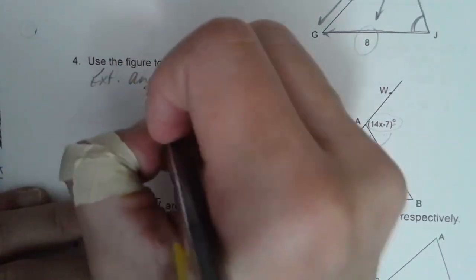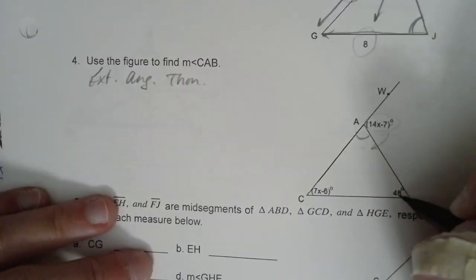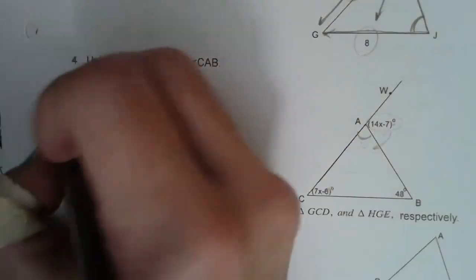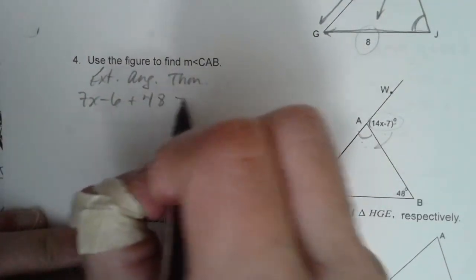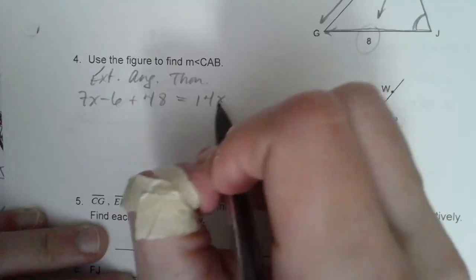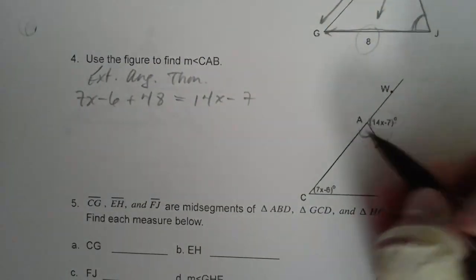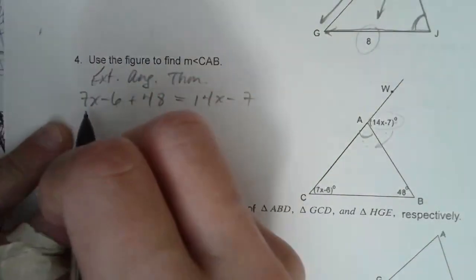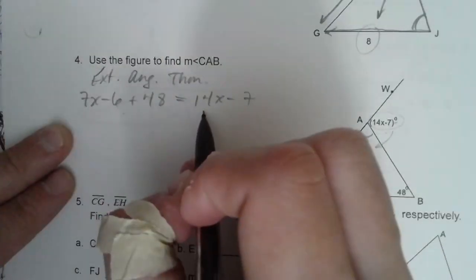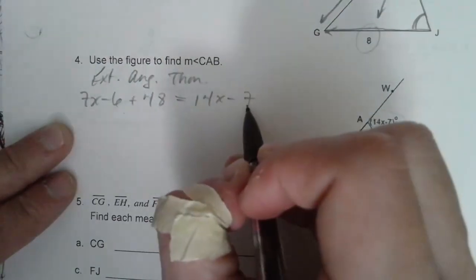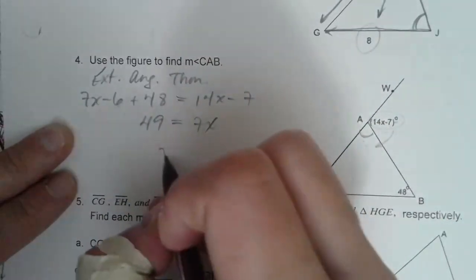Alrighty? So this is supplementary to this. These two angles are also supplementary to this. So that means they must be the same. 7x minus 6 plus 48 is equal to, and then this is 14x minus 7. I'll now get a value for x, and then I can use that value for x to plug in for 14x minus 7. So what I get here, 7x minus 6, I'm going to do my like terms. Let's see. I'm going to subtract 7x from both sides. I see negative 6 and 48. That gives me 42. I'm going to add 7 to 42 to get 49, which is equal to 7x. And so x must be 7.